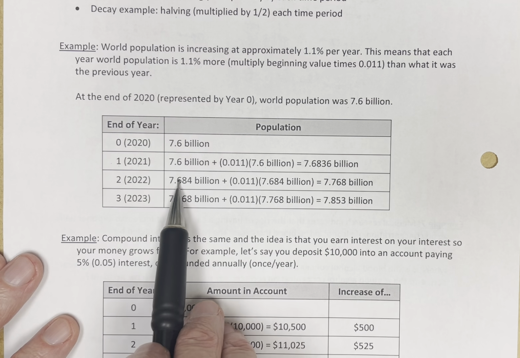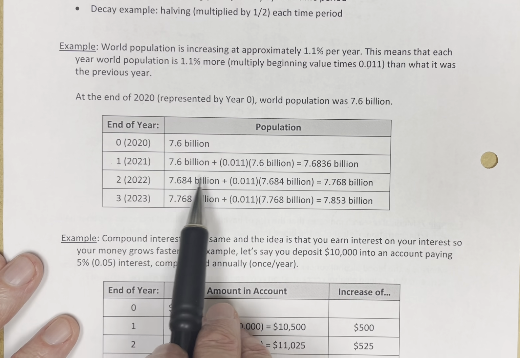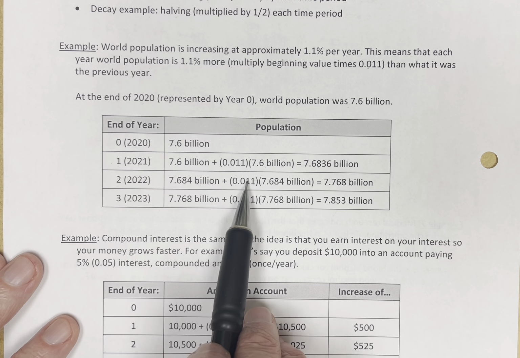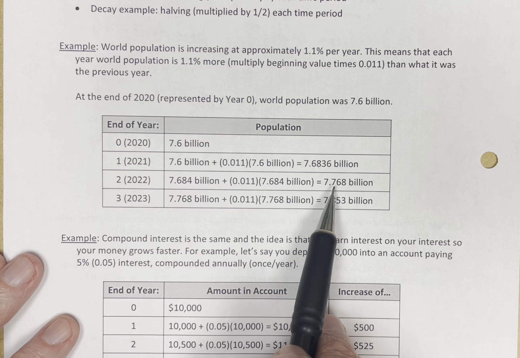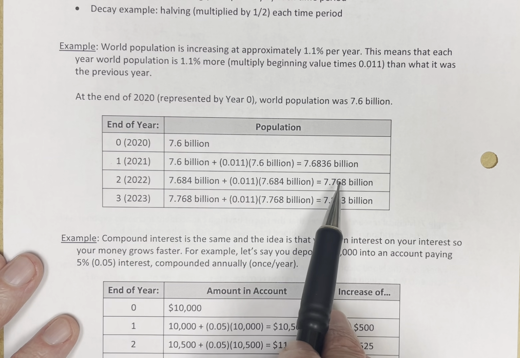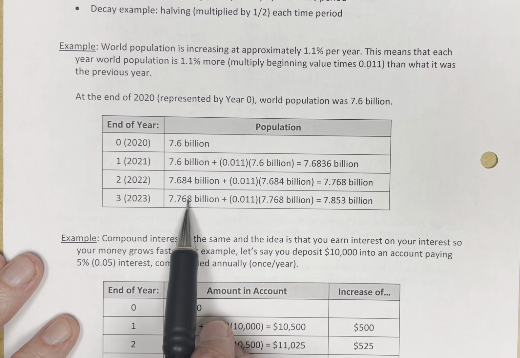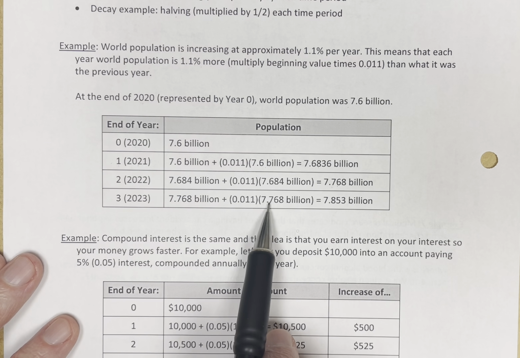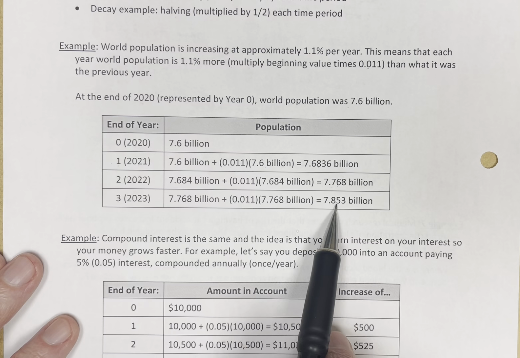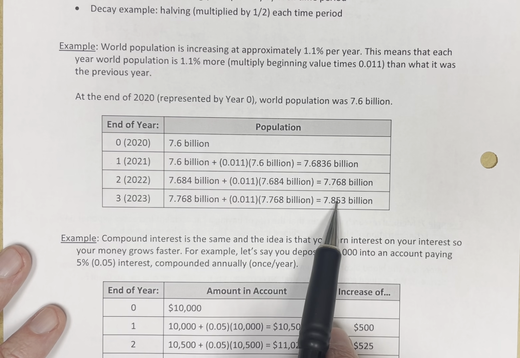That's the new starting number for year 2. You multiply that number by 1.1% to get your new number, 7.77 billion. That's the starting number for year 3. You multiply that by 1.1% to get 7.85 billion. You can see it's increasing, and the increase will get faster and faster as you do this.